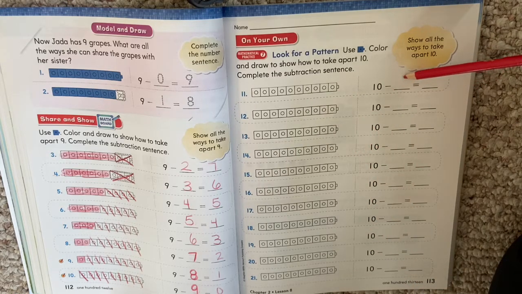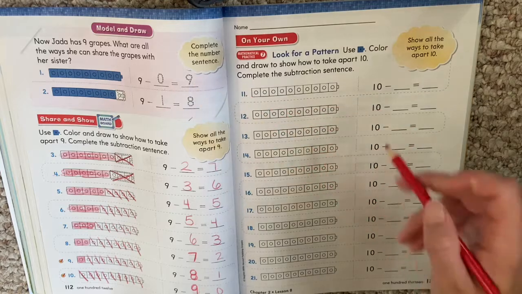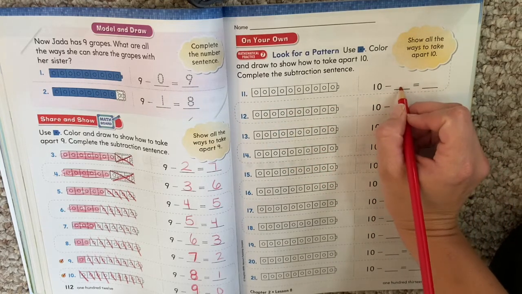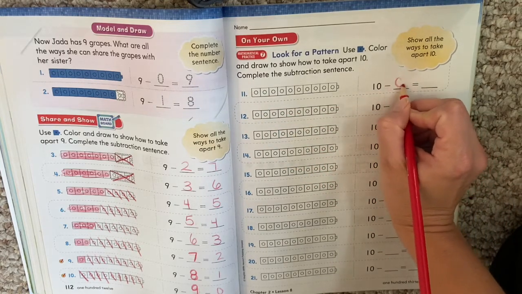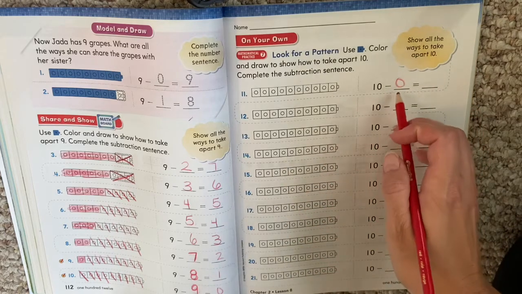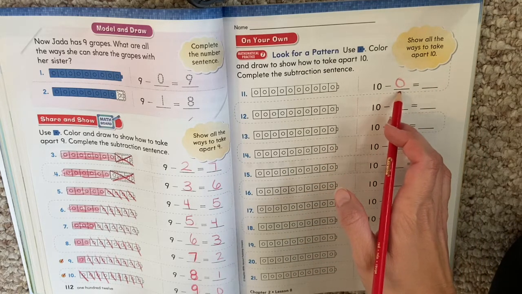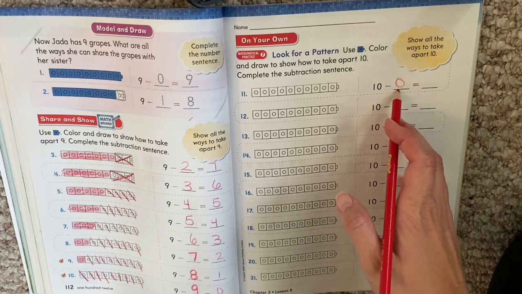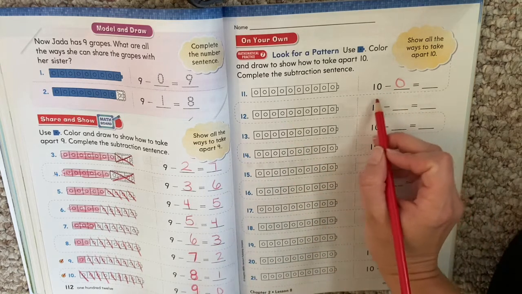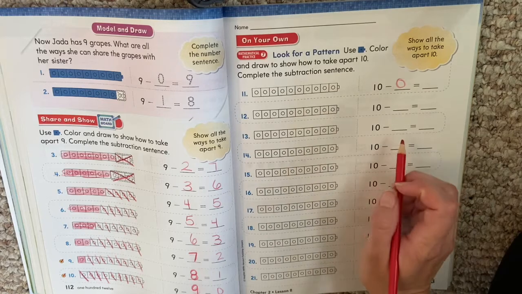How many should we give away first? Think about what we did on the other side. Minus how many? 0, right? So we start off with taking none away because that's the smallest amount we can take away is none. So Jada gives none of her things away. That means we cross none of them off.